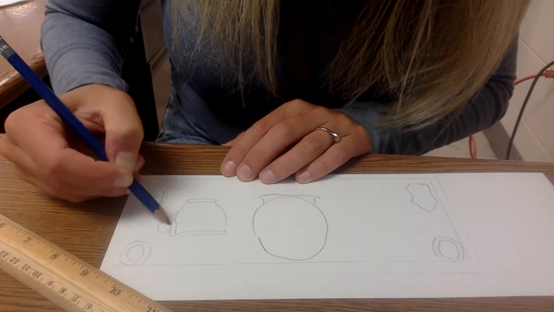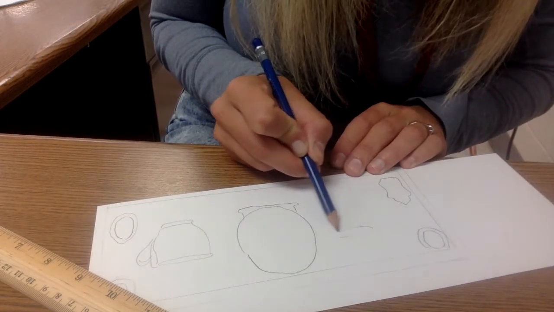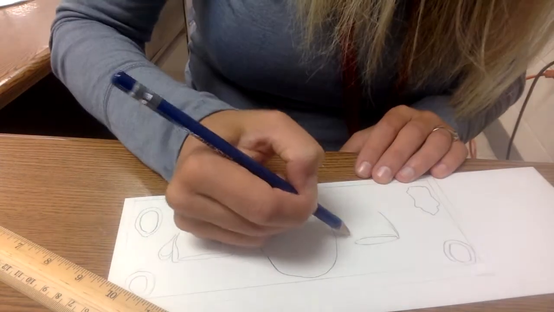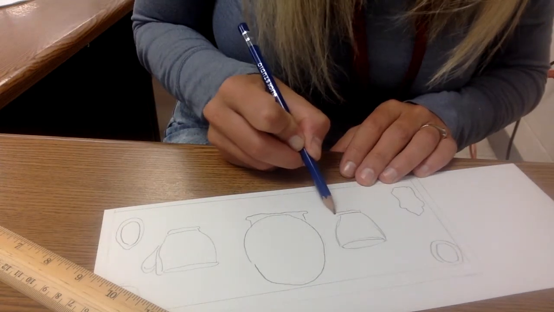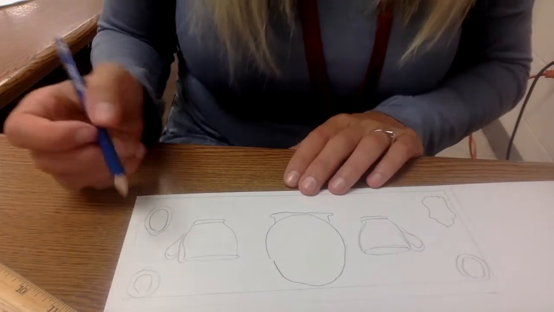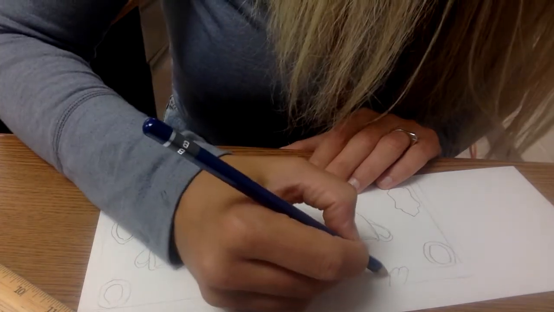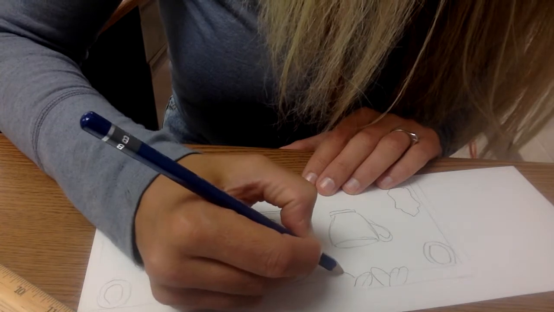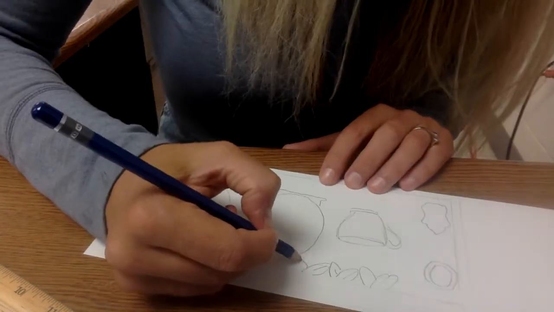And then I'm going to add another one on this side of my currency. I'm just thinking as I go here, I'm going to add coffee beans all the way around the edge of my dollar.